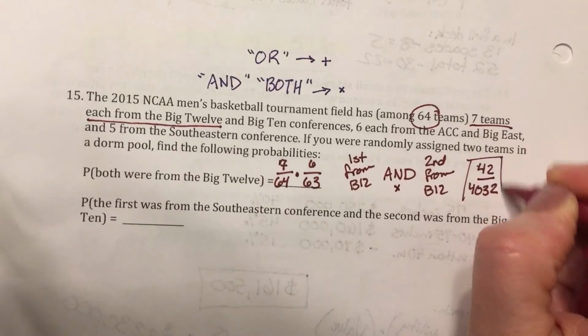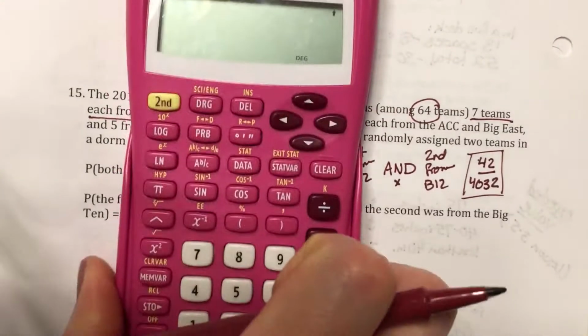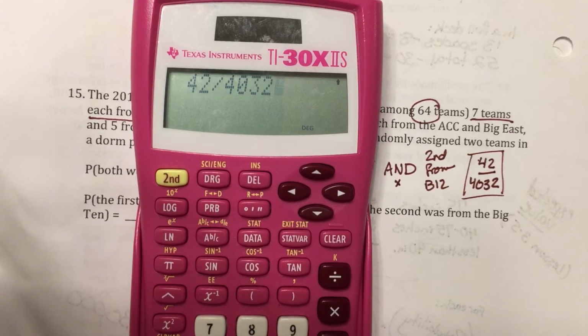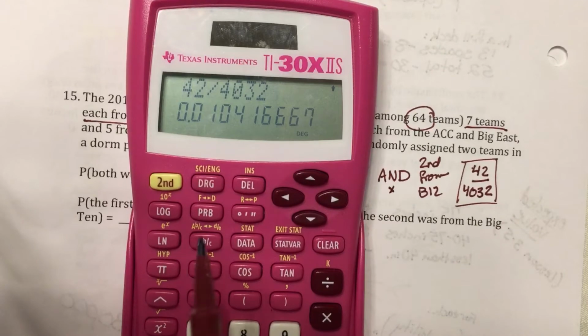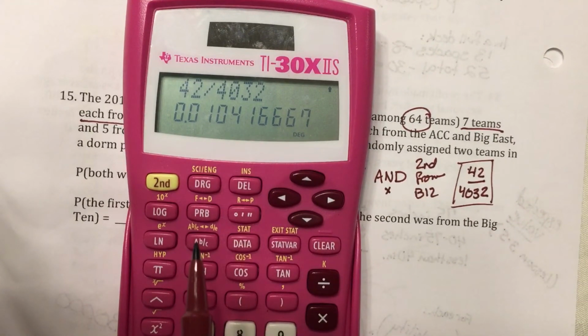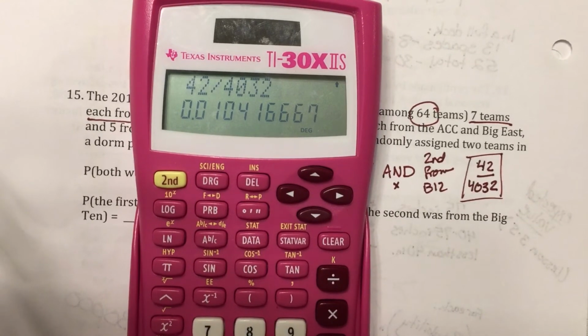So this is an exact answer. If I wanted to get an approximate answer, we're just barely over 1%. 0.0104.